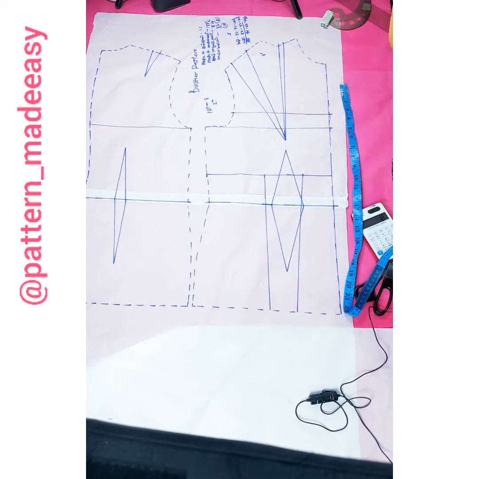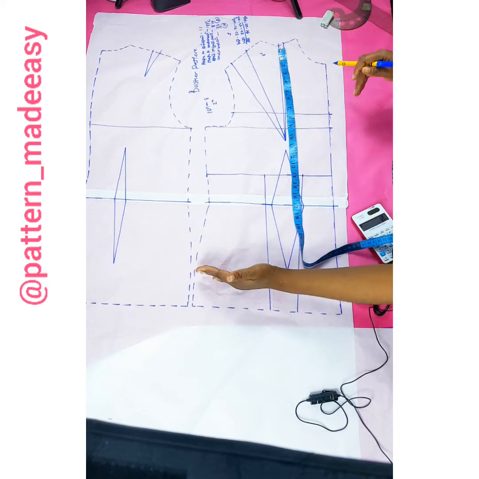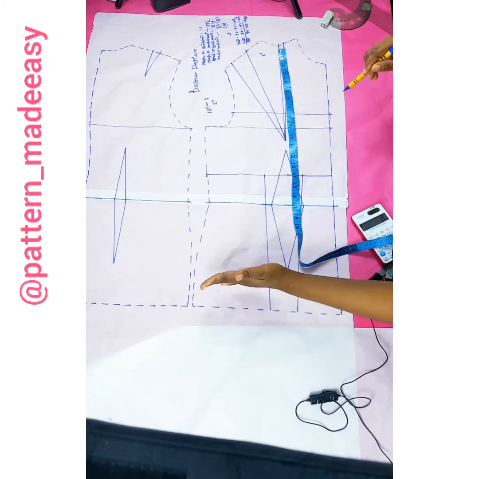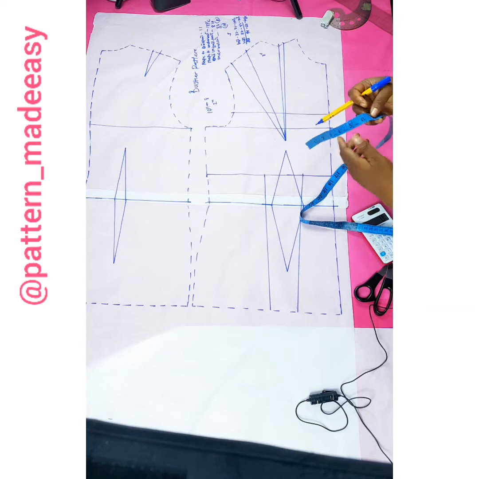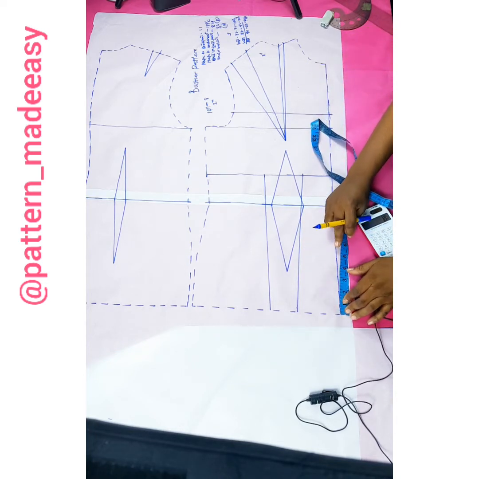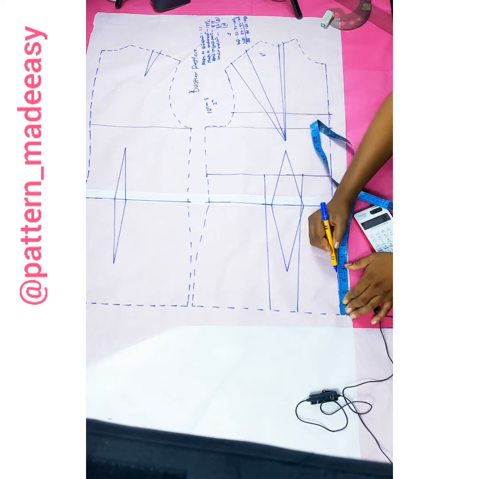We want it a little bit nice and let it stay at the upper hip line. We want it at the upper hip line, not the lower hip line. This is the lower hip line. We want it at the upper hip line. So the next thing I'll do is to come up by 4 inches or 3.5. Let's do 3.5.